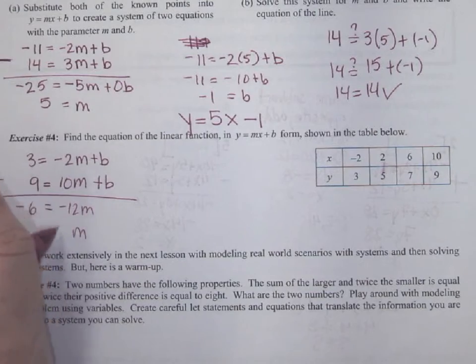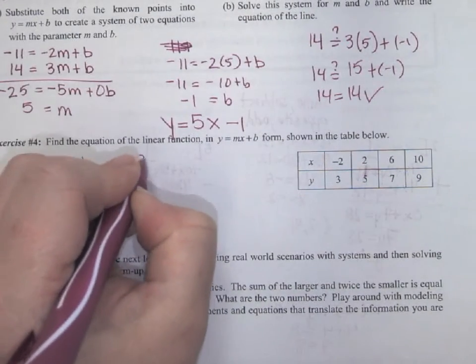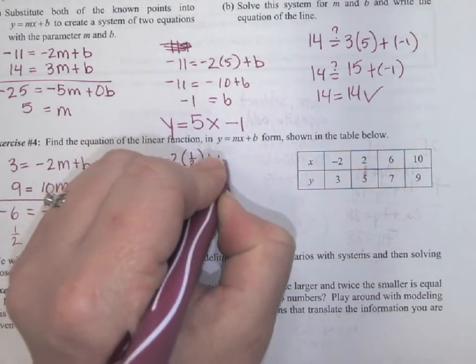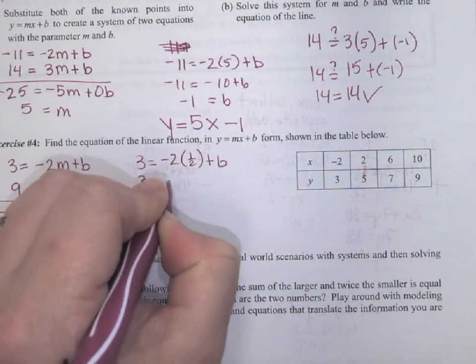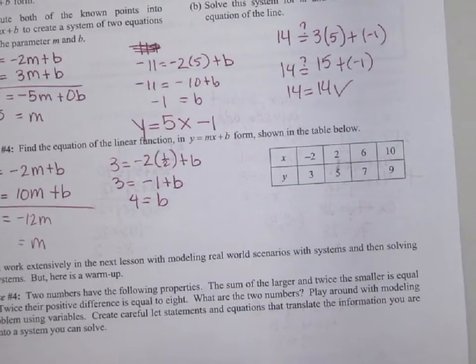So m is equal to 1/2. So 3 equals -2 times 1/2 plus b. So b should equal 4.